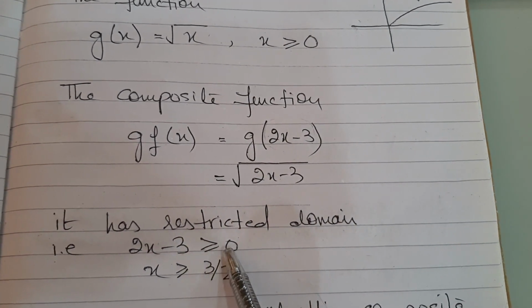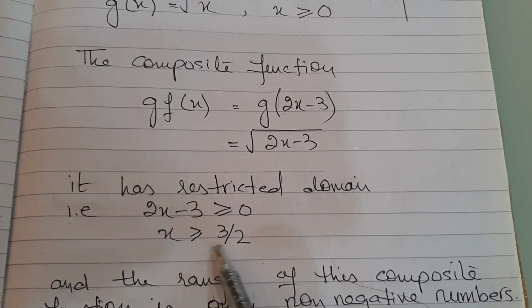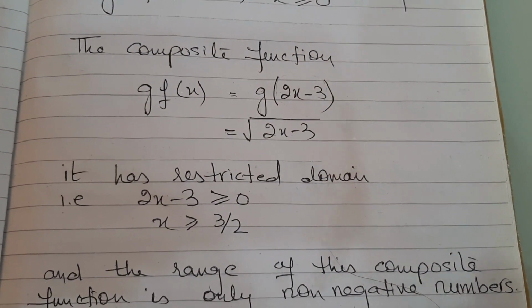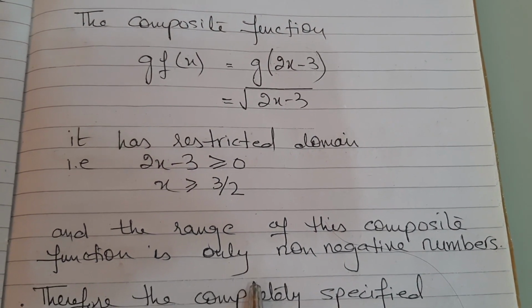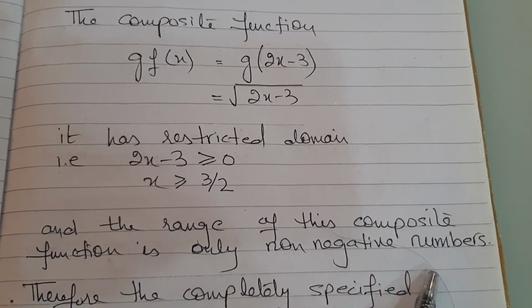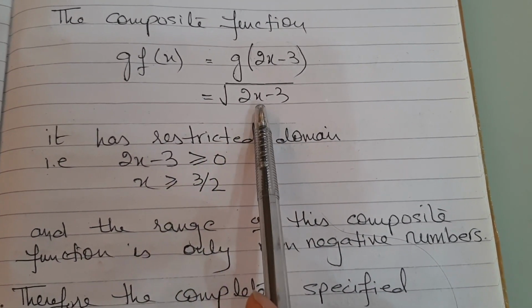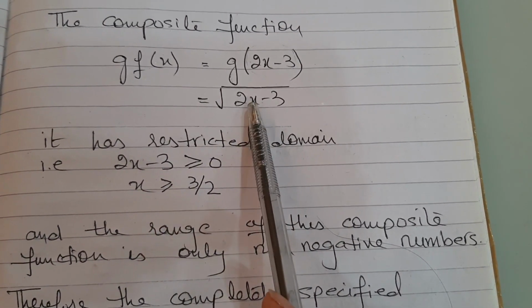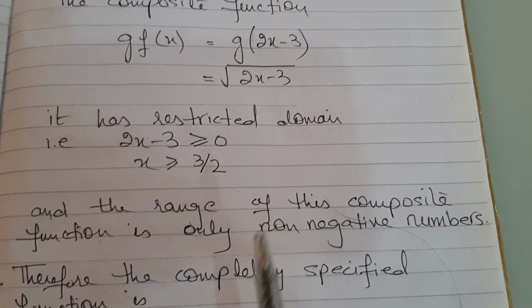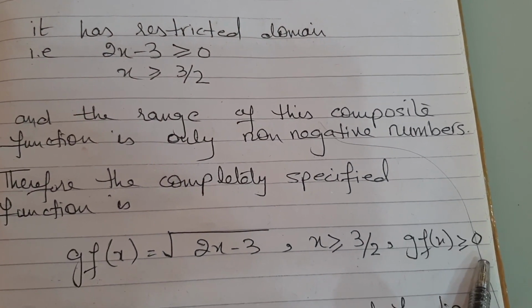2x minus 3 greater than or equal to 0. So it is giving me x should be greater than or equal to 3 upon 2. And the range of this composite function is only non-negative numbers, because when you put the values of x greater than or equal to 3 upon 2, it will be 0 or any positive number. So that's why the range is greater than or equal to 0.